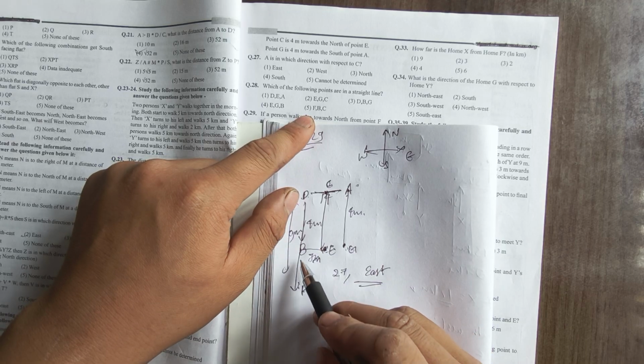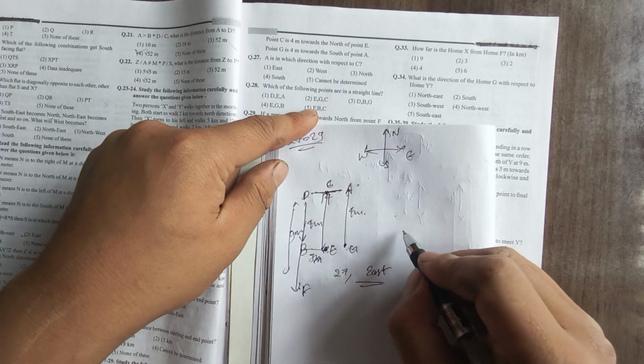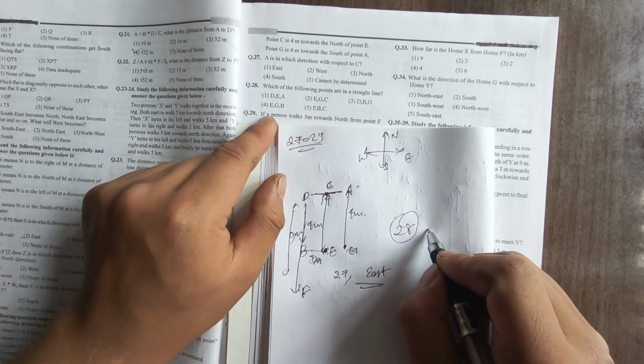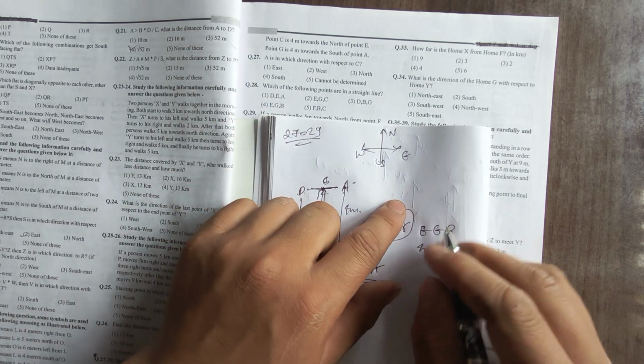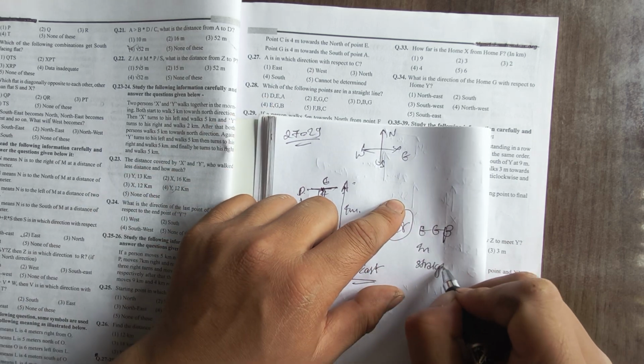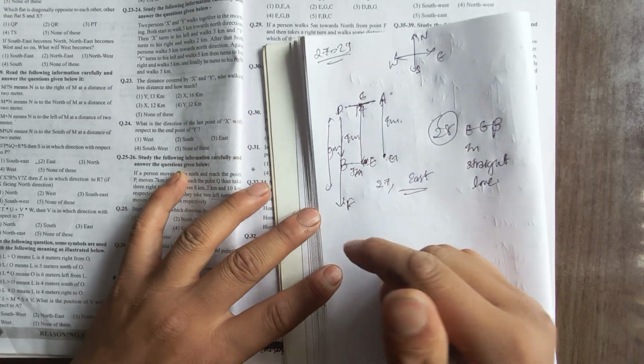FBC. No. So 28's answer will be EGB in a straight line. Let's go to question number 29.